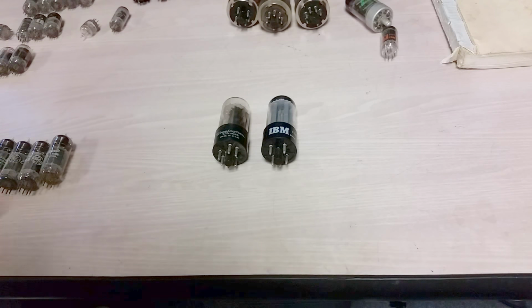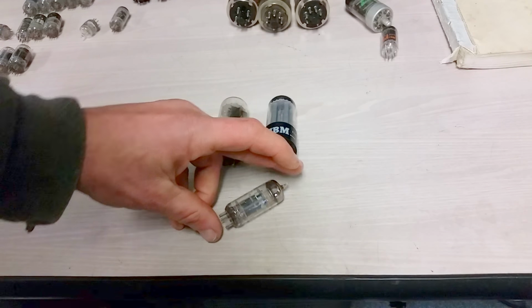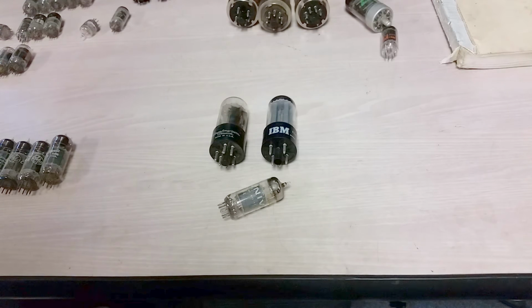Now, of course, with these guys, that's a 5Y3, nothing special. It's just like a 5Y3 in your guitar amp. There's nothing special about it other than the printing. But if we look at this 6463, it is indeed a special computer rated tube.